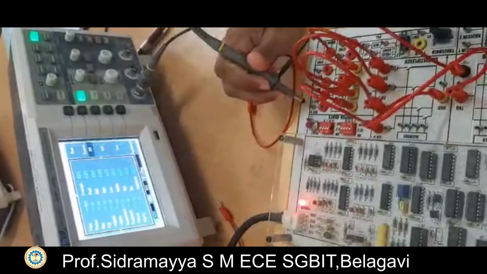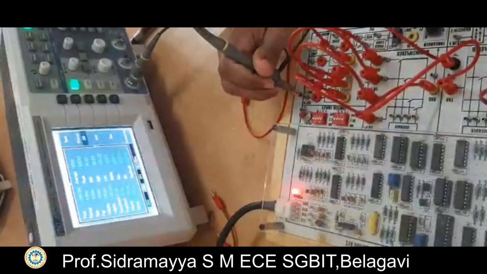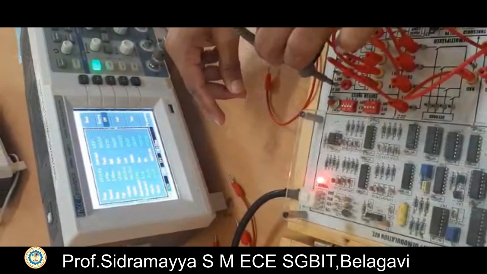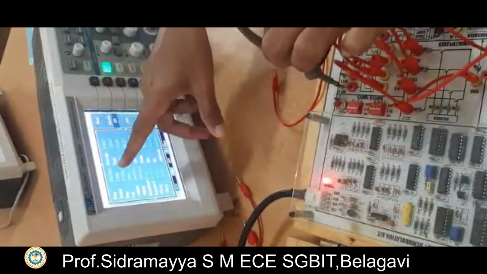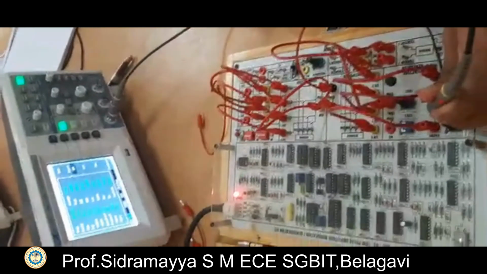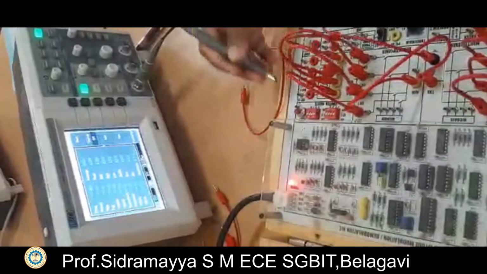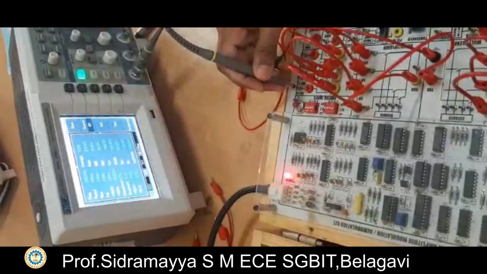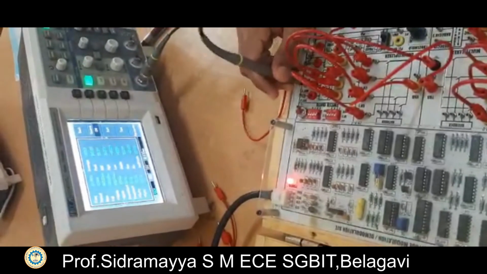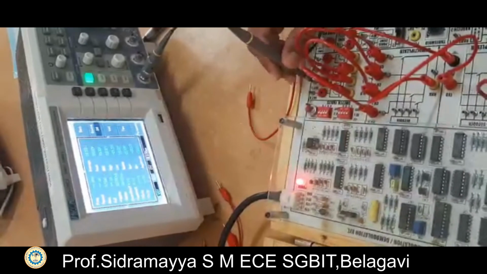At the first output I should get a frequency of 240. Nearly you are getting 240, because it is the same signal we received here. Okay, this is 240. And what about the second one? The second one is 500 hertz, so you will get 500 hertz here.